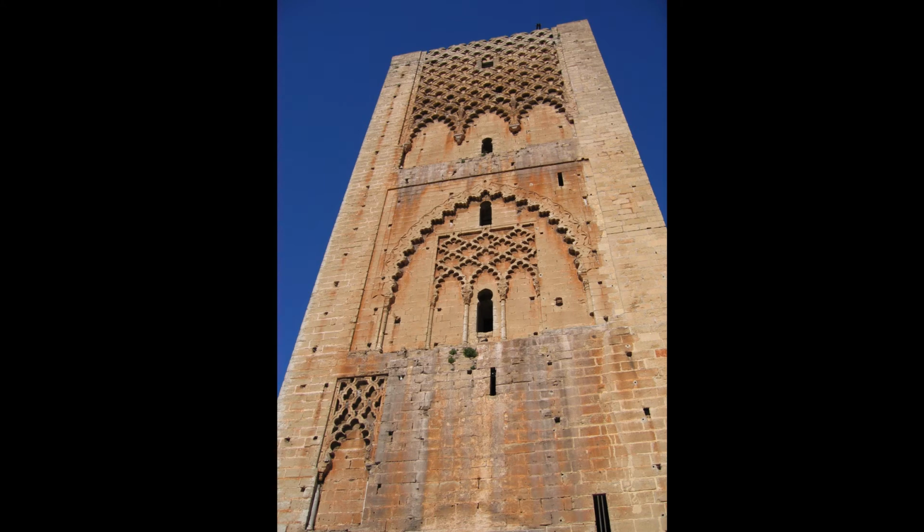So I'm going to begin with showing some examples from Morocco. A few of them survive, mostly minarets that were attached to various mosques. Very few of those original mosques survive in their entirety because they were subject to renovation, rebuilding over the centuries. So very little survives from this time period of the 1200s, 1300s, 1400s.